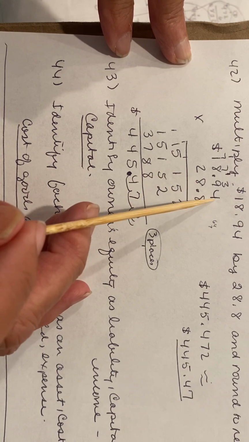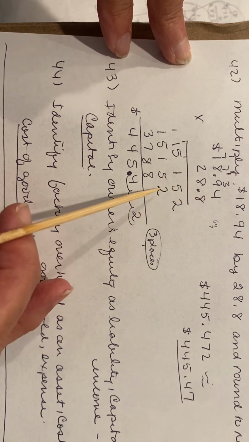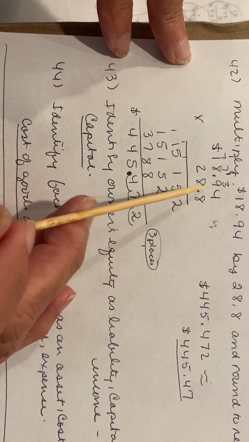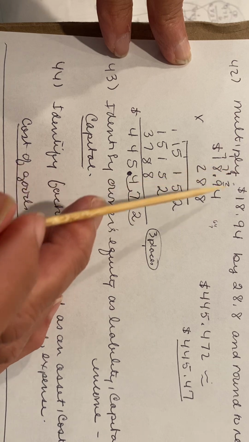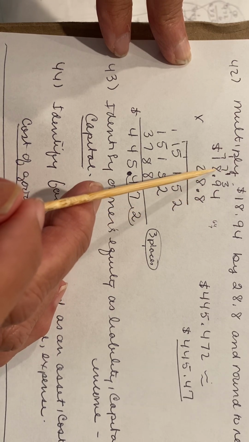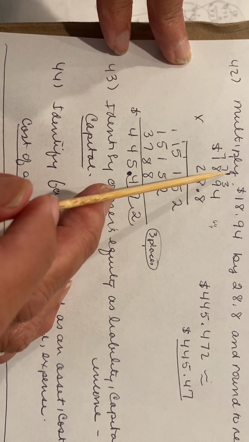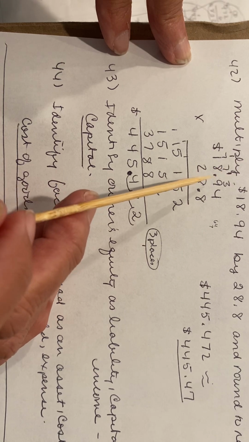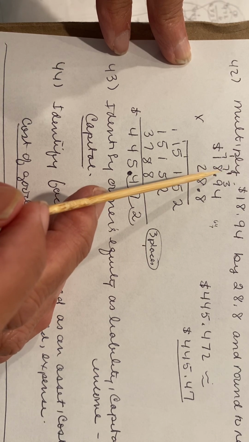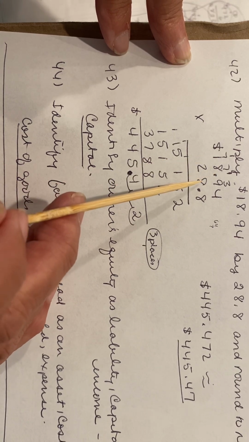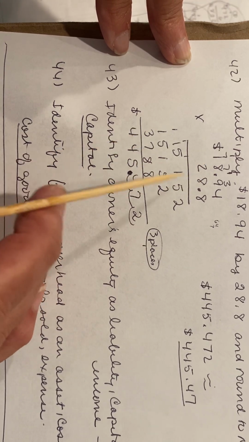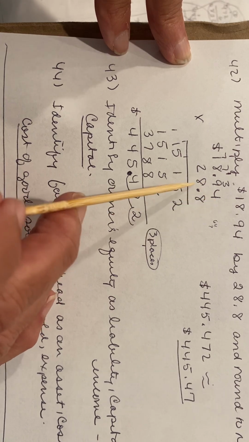So the next one would be 8 times 4 is 32, carry the 3. 72 plus 3 is 75, carry the 7. 8 times 8 is 64 plus 7 is going to be 71, carry the 7. 8, 15. So basically this is pretty easy because you times it by 8, times by 8 again.